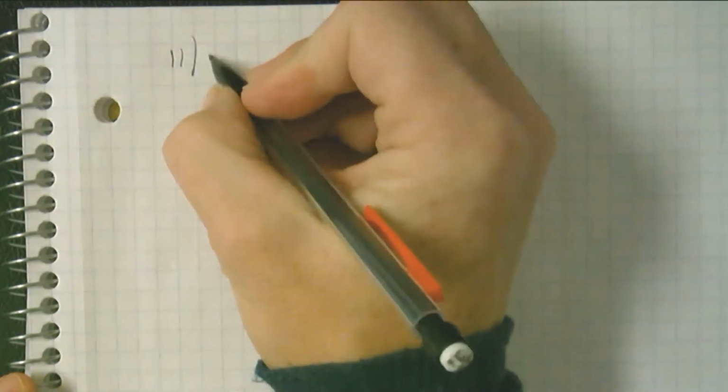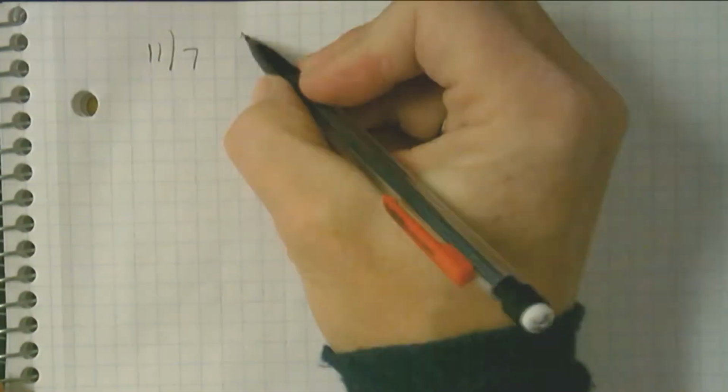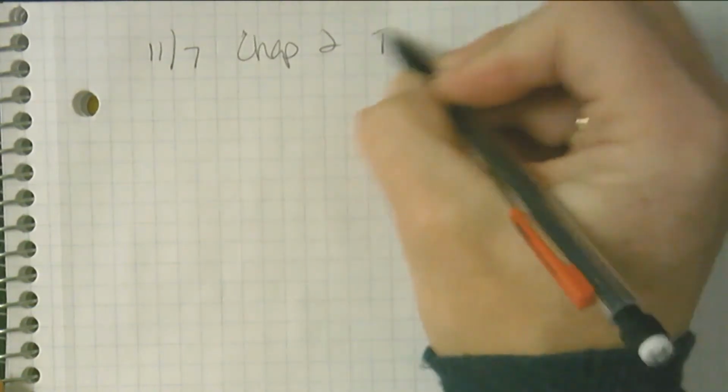All right, so what I need to do is go through a test summary for you. All right, so this is going to be my Chapter 2 test summary.